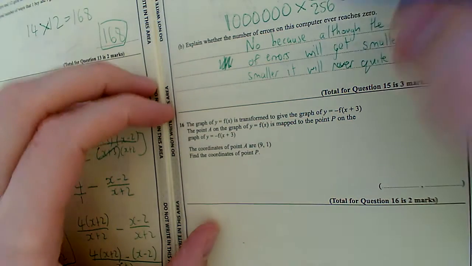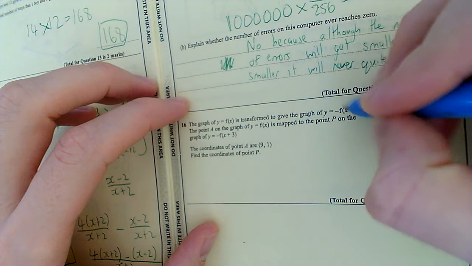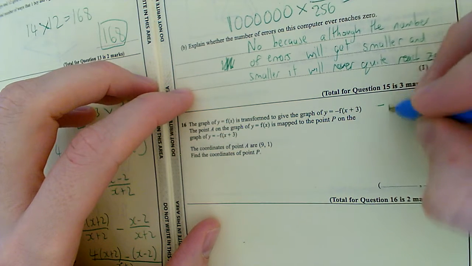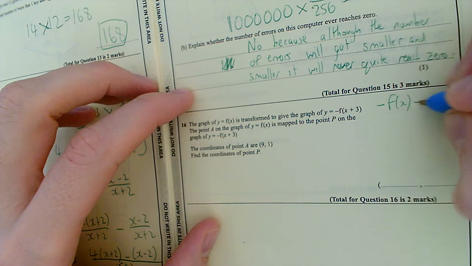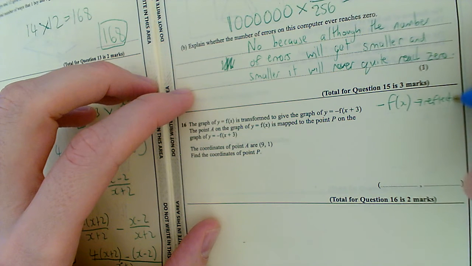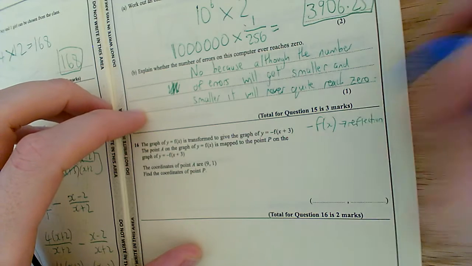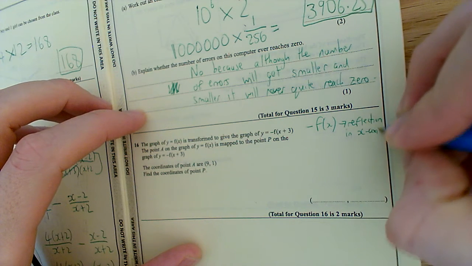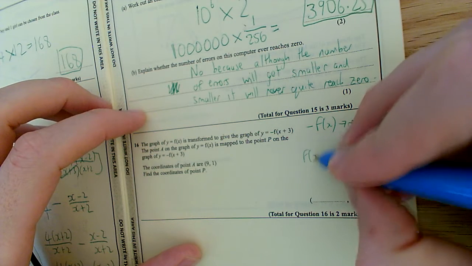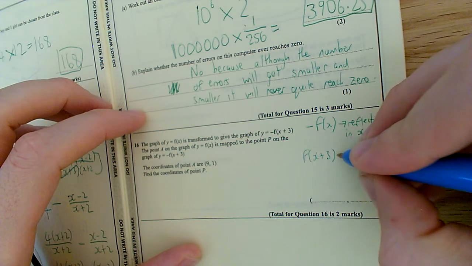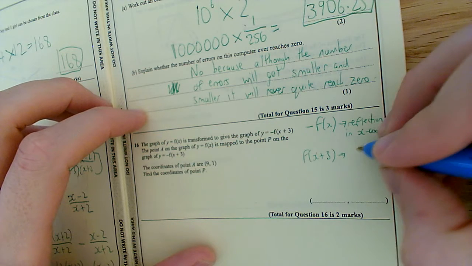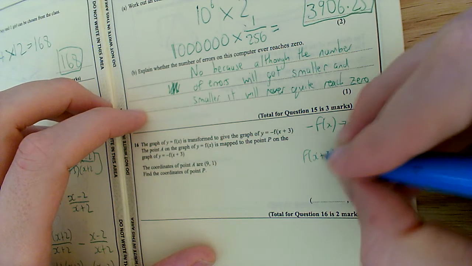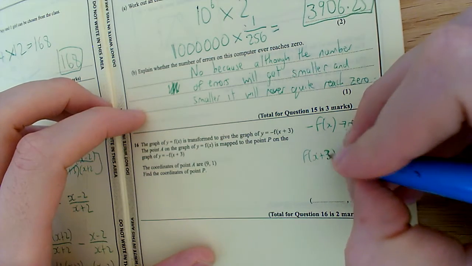Okay, so for question 16 you're going to have to remember the rules for when we're manipulating functions. The ones you're going to need in this case are the fact that minus f of x is a reflection in the x-axis. And you're going to have to remember that f of x plus 3 is a movement of 3 to the left. So remember, x plus 3, people see that, maybe instinctively they think 3 to the right, but it's actually 3 to the left.